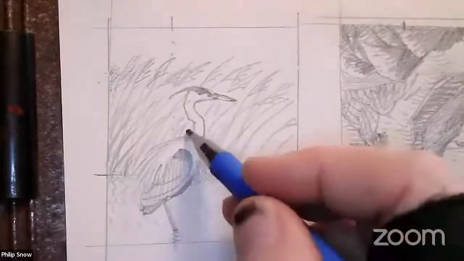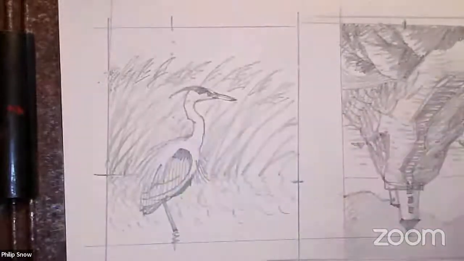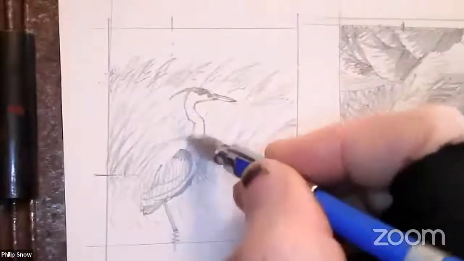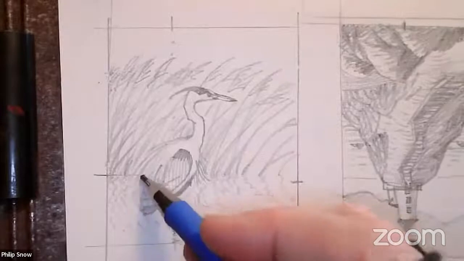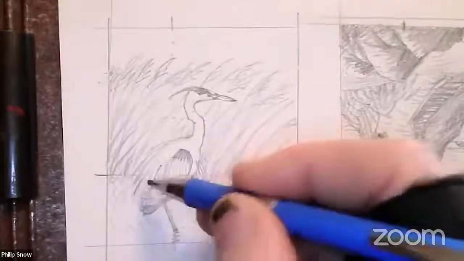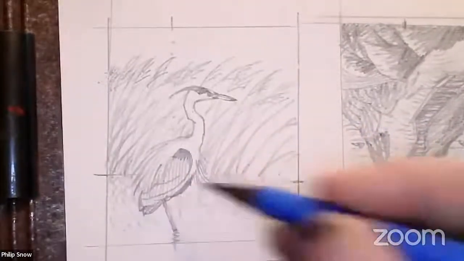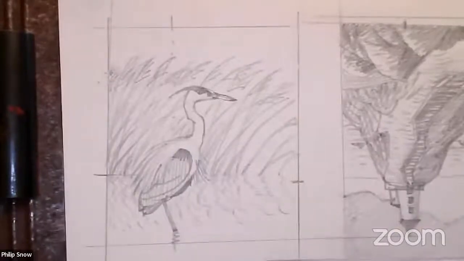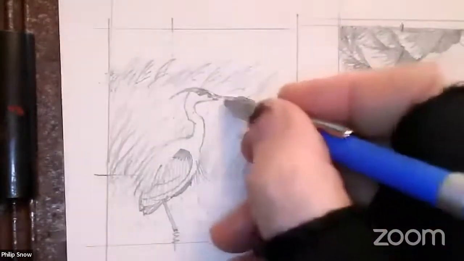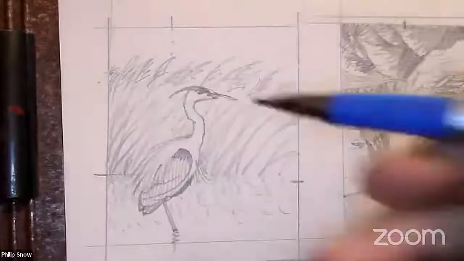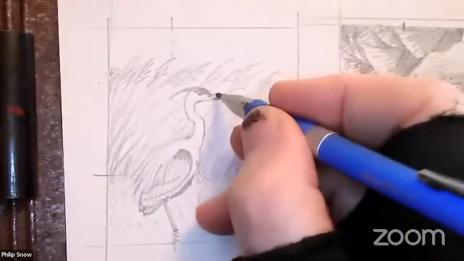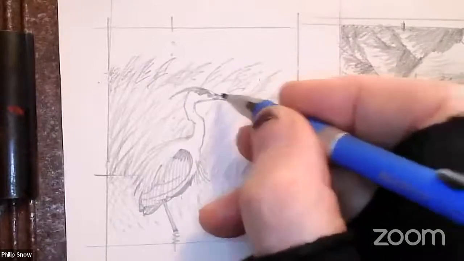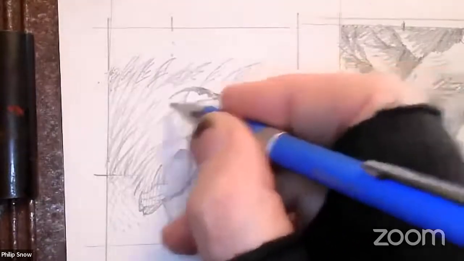So once again, we're slightly outlining the heron. A couple of fronds down there, just strengthen those bits so that it stands out from the background. Oh, it's funny. That beak is too fat at the end. I have to make it more dagger-like.